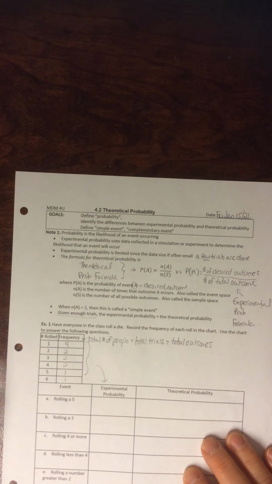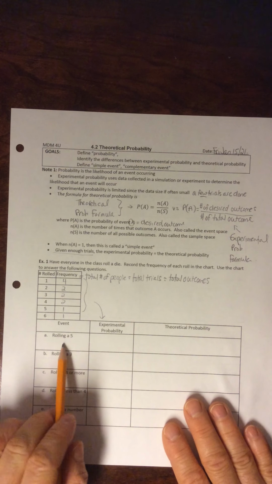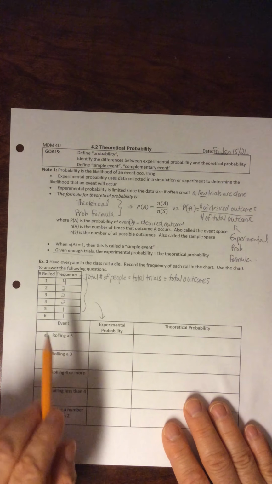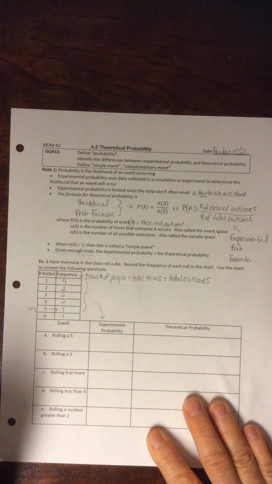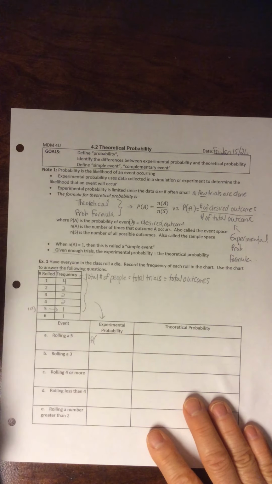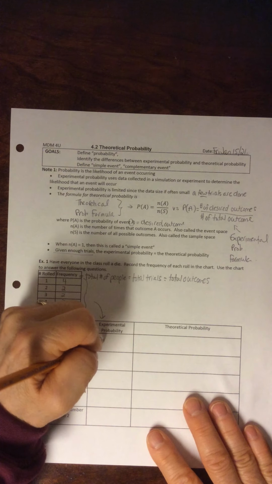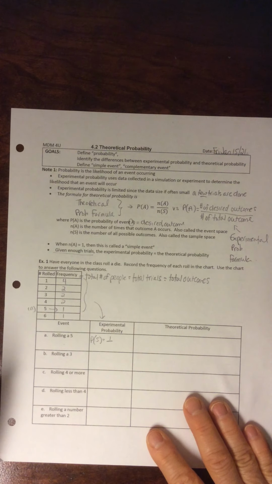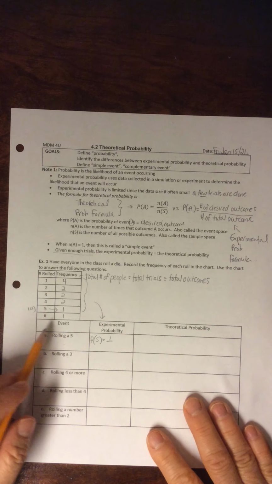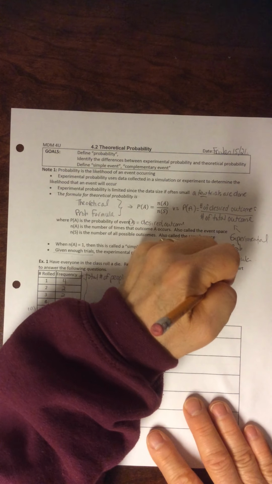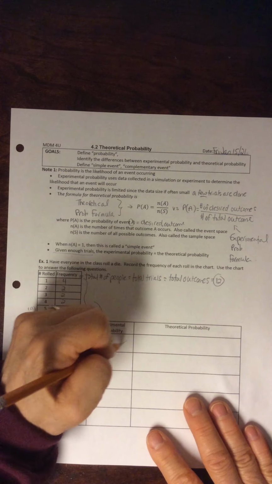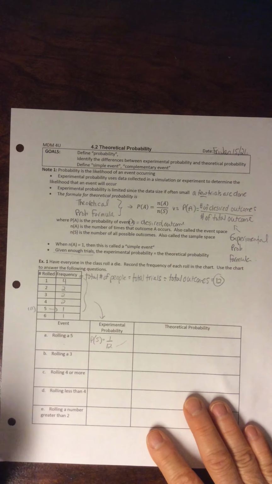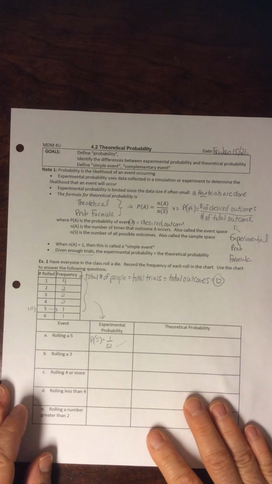So if we want an experimental probability of rolling a 5, that's A, we have to look at the 1. So the probability P(5) is equal to 1 over, and the number of trials was, I think we got 12, right? So 1 out of 12 trials, or 12 participants, 1 participant per trial.